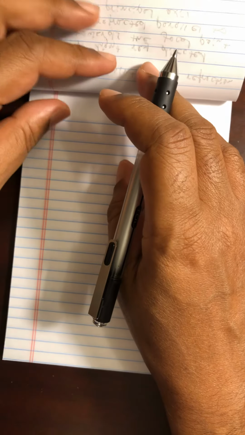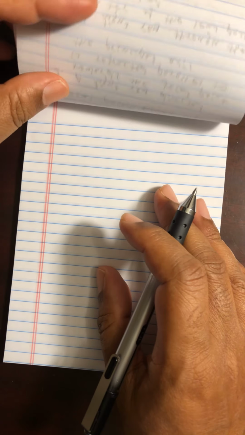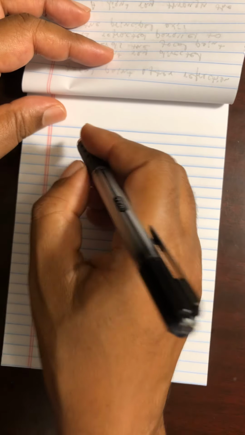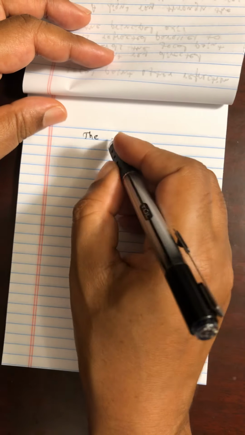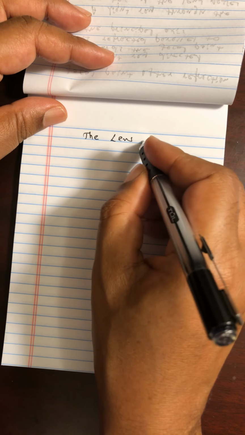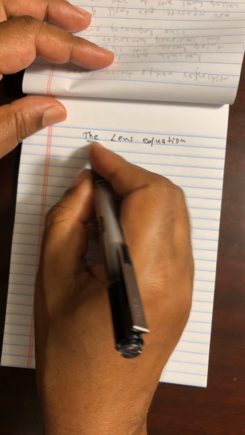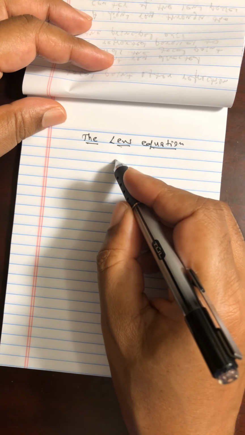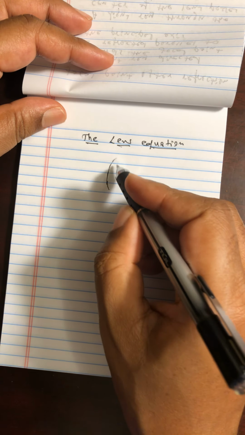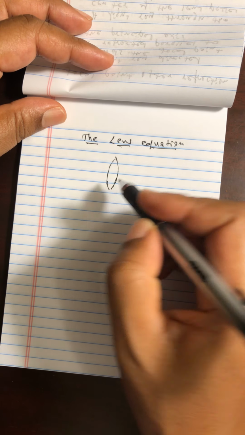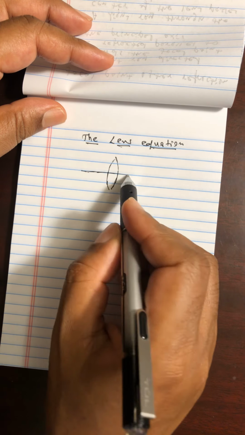But we can also do this mathematically using the equation called the lens equation. The lens equation is identical to the mirror equation. Let's say we use a convex lens like this.